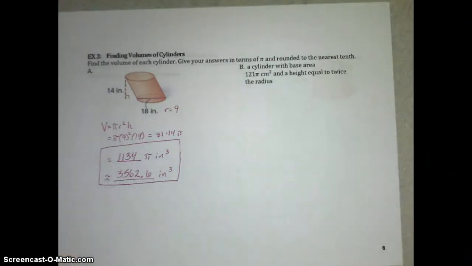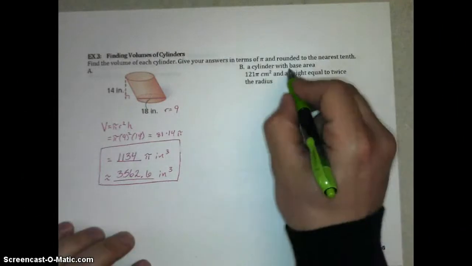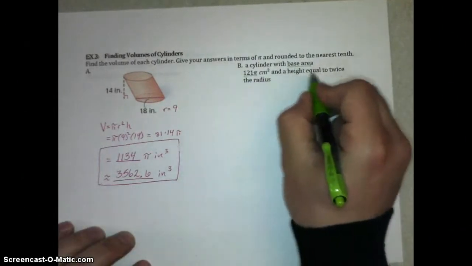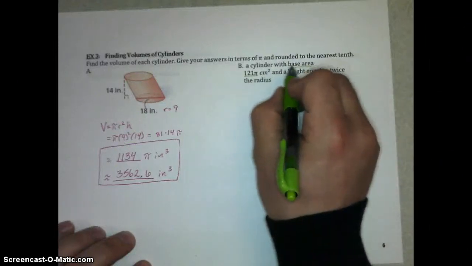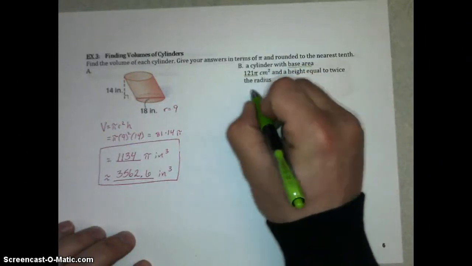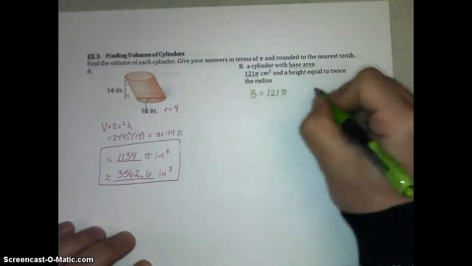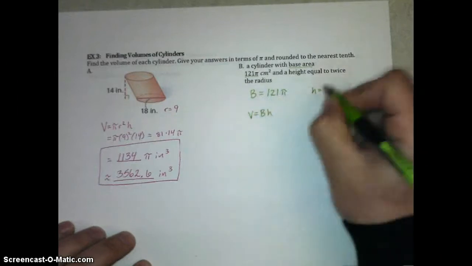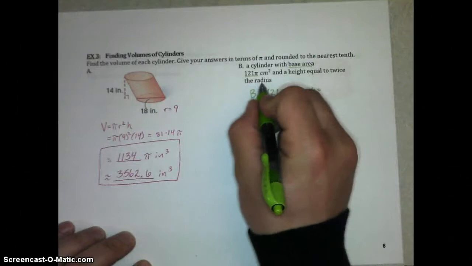Alright, let's take a look at part B, though. On part B, we are given a little bit different set of information. A cylinder with a base area of 121 pi and a height equal to twice the radius. So here's what we need to do in this case. The cylinder given has a base area that's already known in terms of pi. But I need to know the height still. Remember, volume is base area times height. It says the height is equal to twice the radius. That means we need to know the radius first.